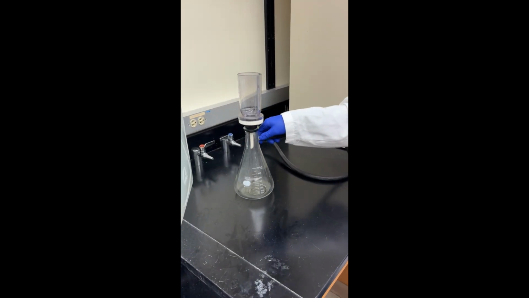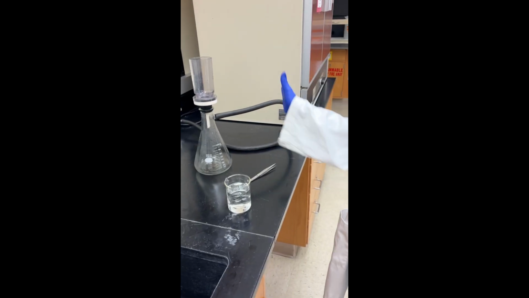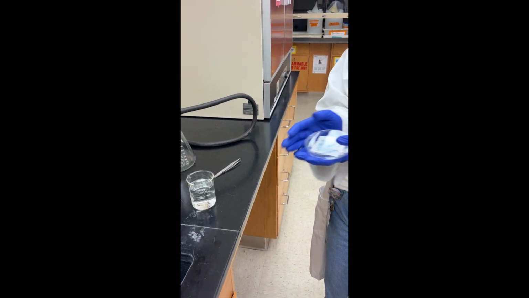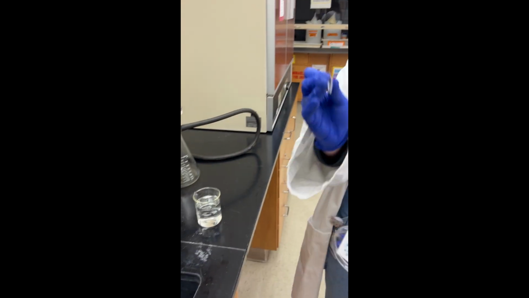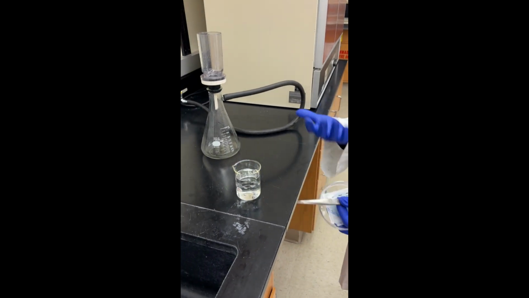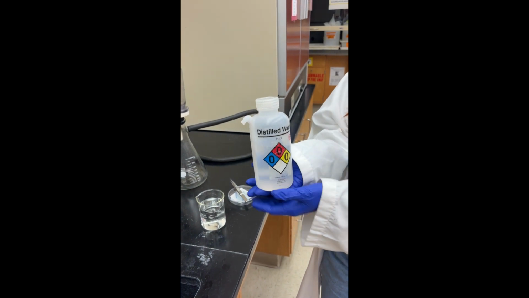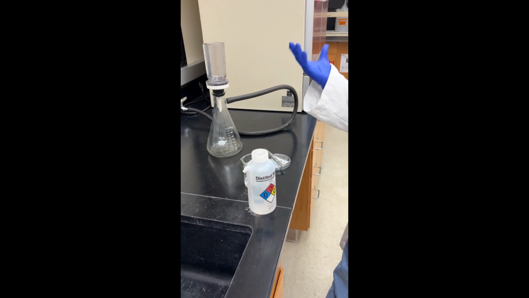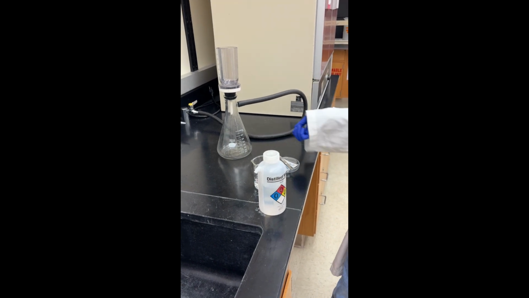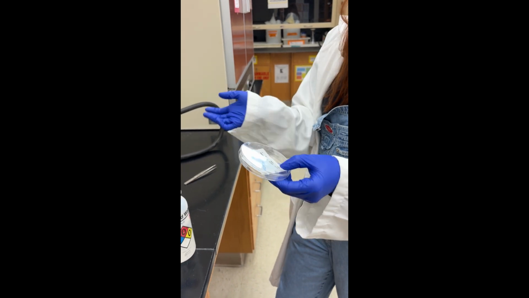Okay, so this is my vacuum filtration apparatus. For this portion of the experiment, there are a few things that you're going to need: a petri dish with a filter paper, some forceps, your pond water or whatever water sample you're using, and the last thing you're going to need is some DI water. Essentially, the vacuum filtration creates a vacuum and filters out your water, and on your little filter paper, all of your microplastics will be left over.